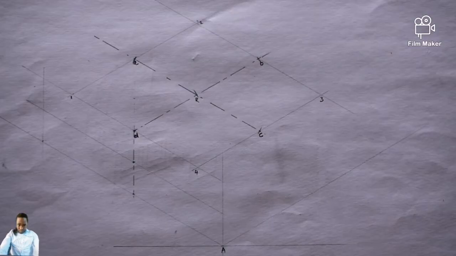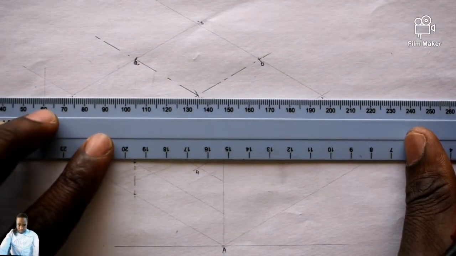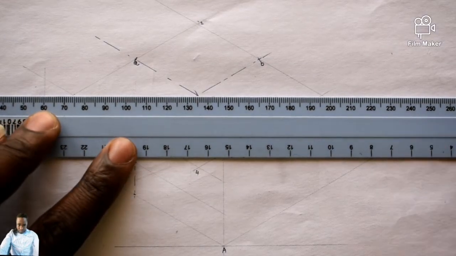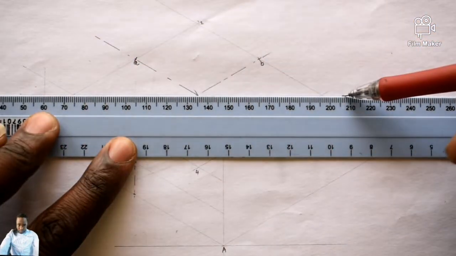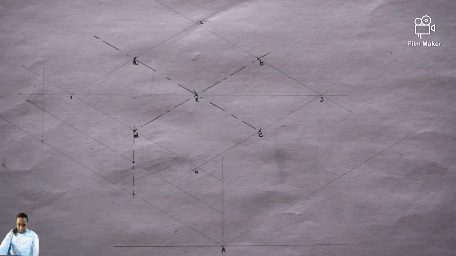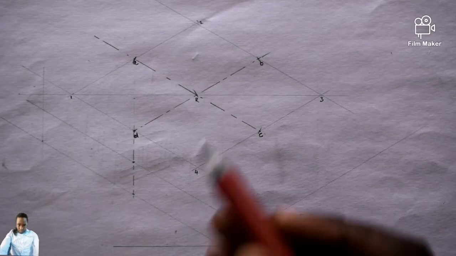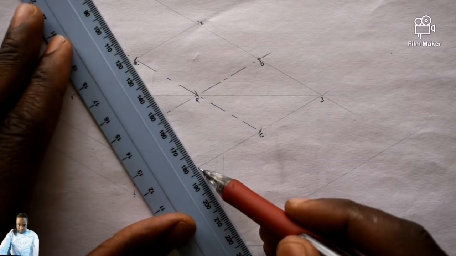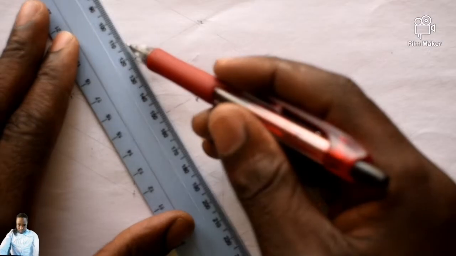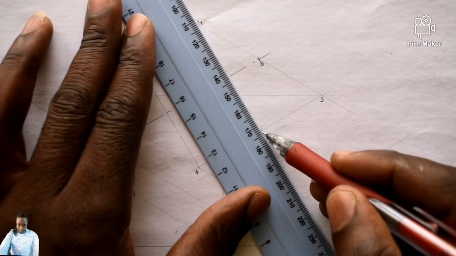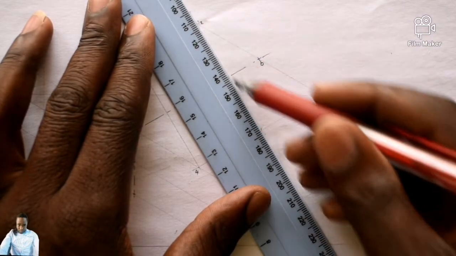You understand? So now I'll take my 30mm ruler and join the 2 longest opposite corners. This line of mine has to pass exactly through point R. Then from there I'm going to join the corner to center, center to corner, which is point 4 with point A, point C with point 2.